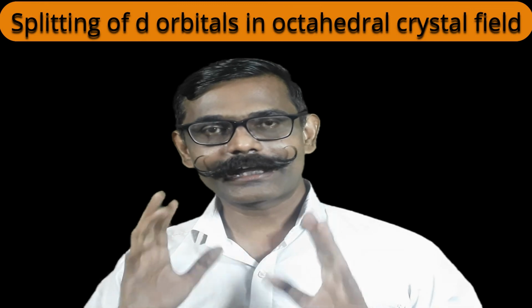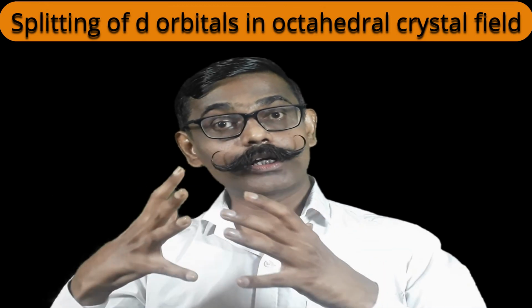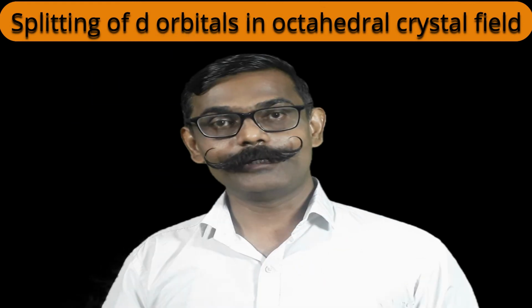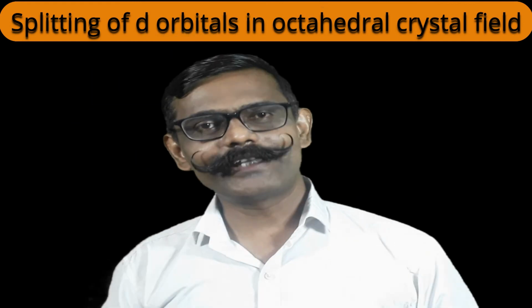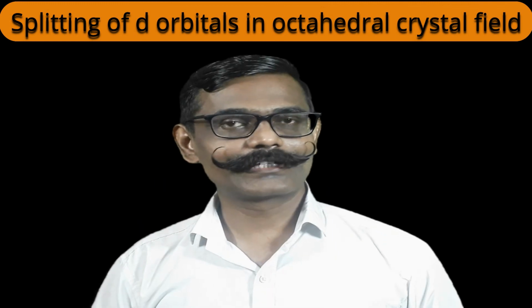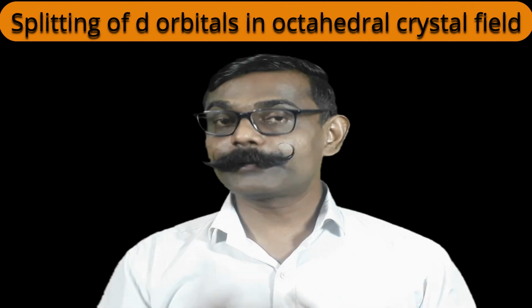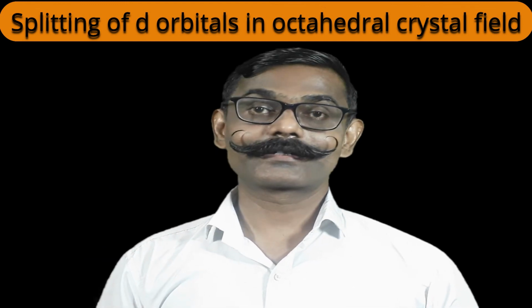Is the splitting diagram for the octahedral complexes clear? If the ligands are stronger, more splitting will be there. If ligands are weak, then less splitting will be there. When we study electronic configuration, at that time this concept will be more clear. So let us discuss next time other geometries for complexes and their splitting.